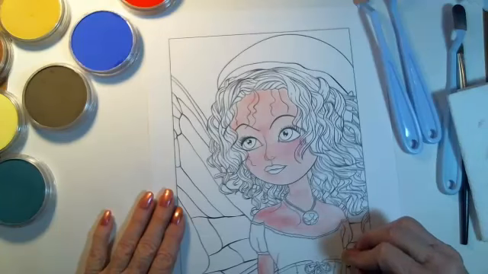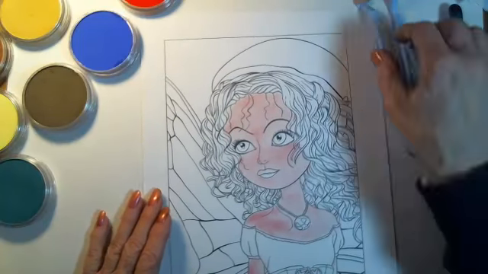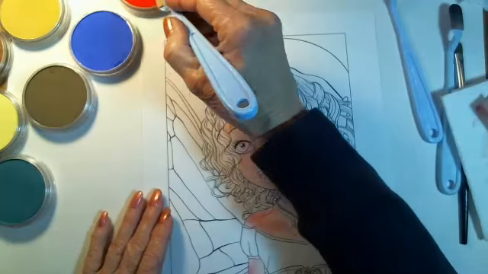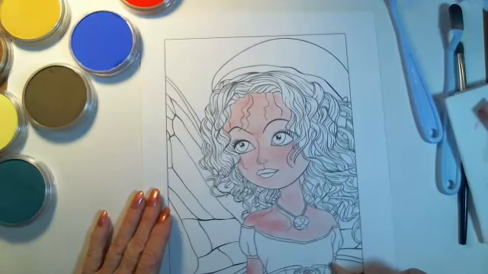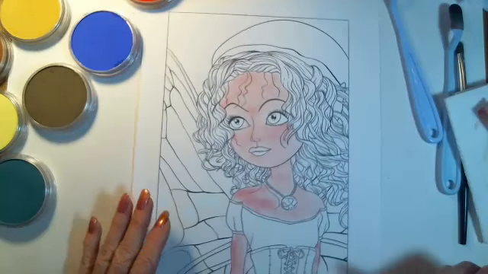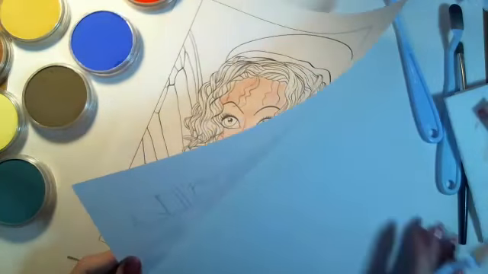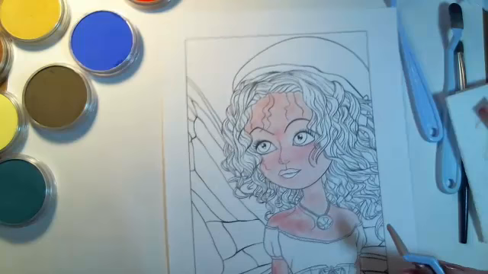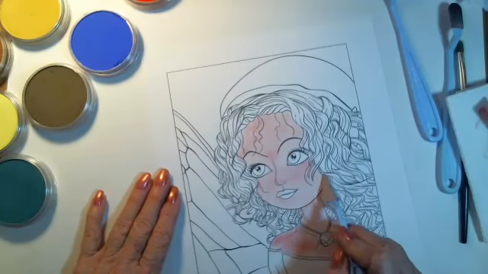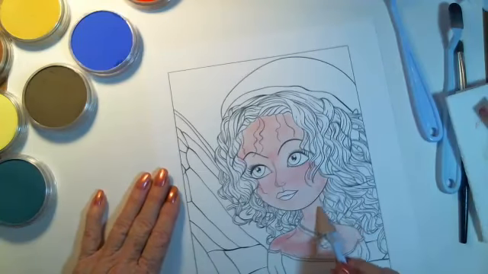This is kind of fun, actually. Okay, I'm going to go back to this because I have a small area. Yep, she is one pink girl. But I guess there's no rule that says you can't be pink if you want to be, right?